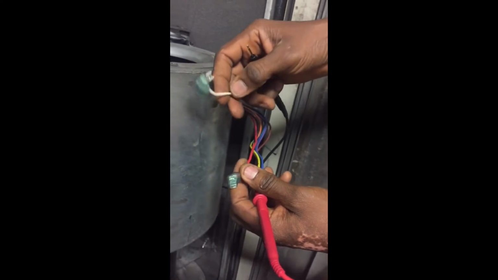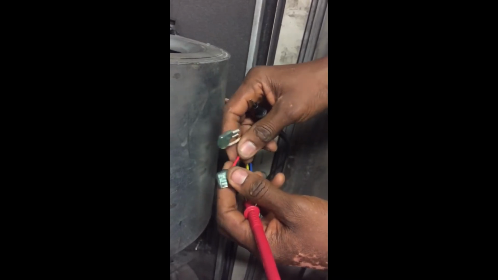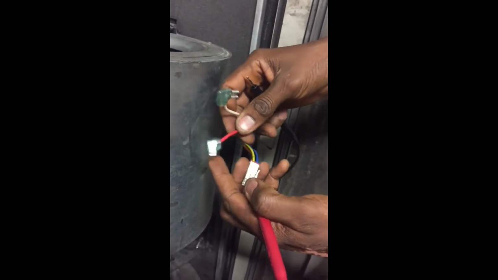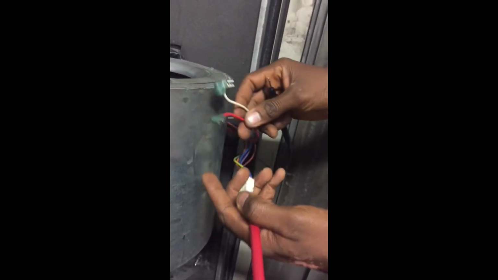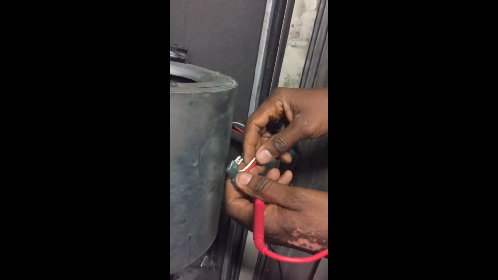These two are supposed to connect to the power supply. This is the white and this is the red. One of these is supposed to go to the start terminal of the blower, and the other is supposed to go to the run terminal of the blower. Ideally, this is a situation where you don't have any schematics, so you have to make these assumptions.